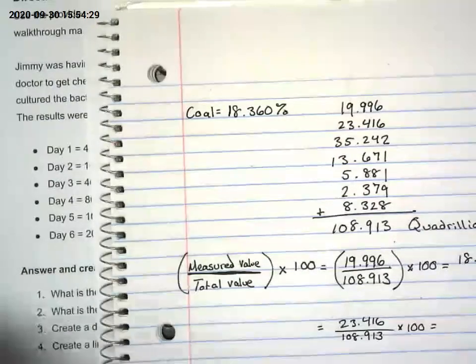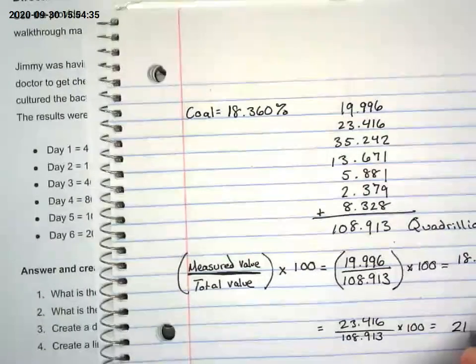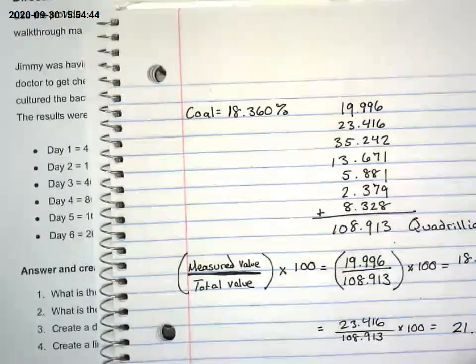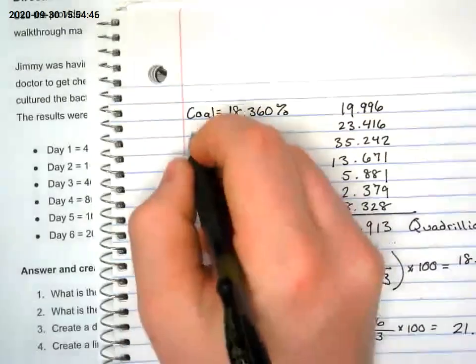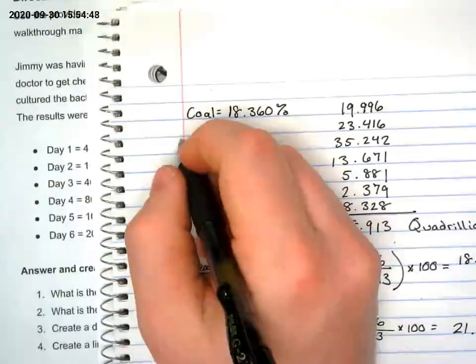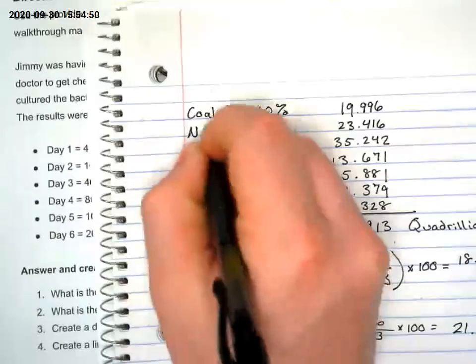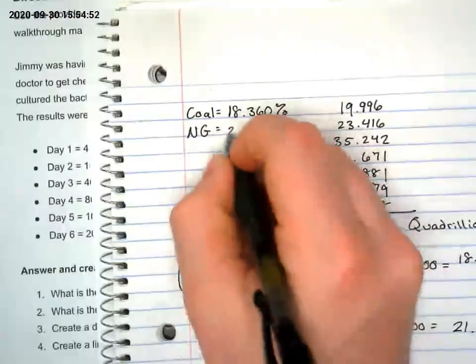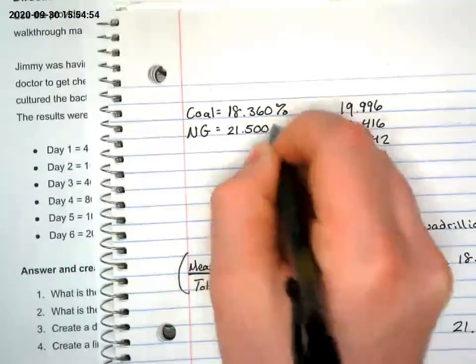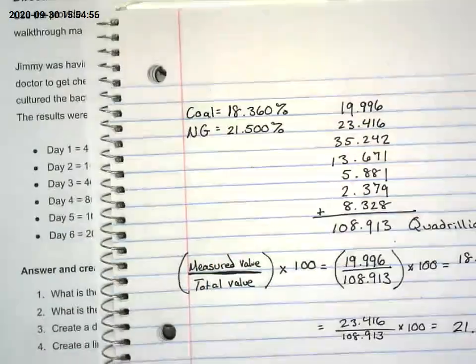23.416 divided by 108.913 times 100, that's going to be 21.500. Oh, lovely. So then our second one here, that's going to be natural gas. It's 21.500%. Okay.